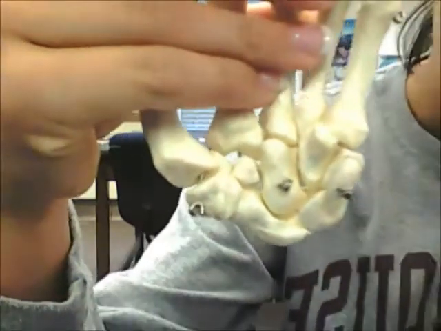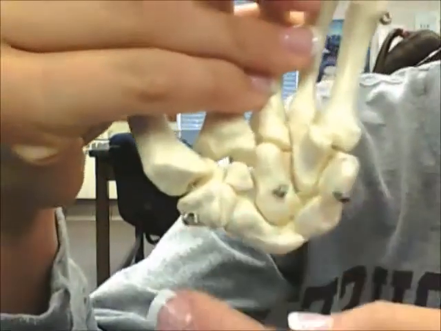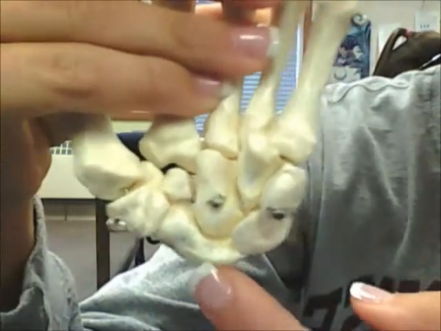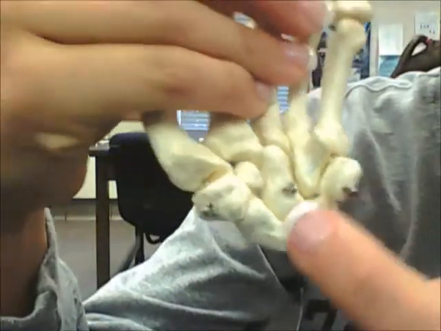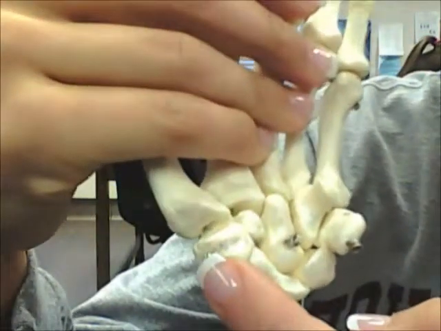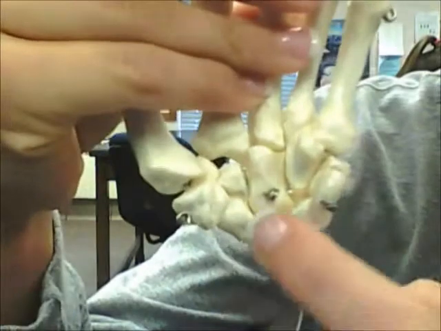Next we have the hand, and starting with the carpals, it's the scaphoid, the lunate, the triquetral, the pisiform, the trapezium, the trapezoid, and the hamate.